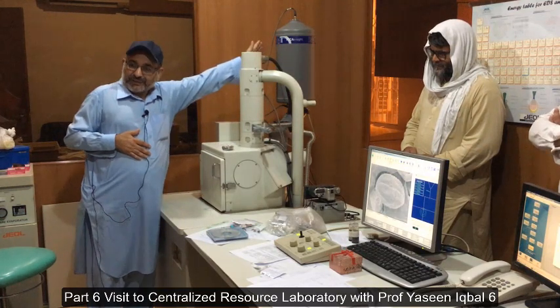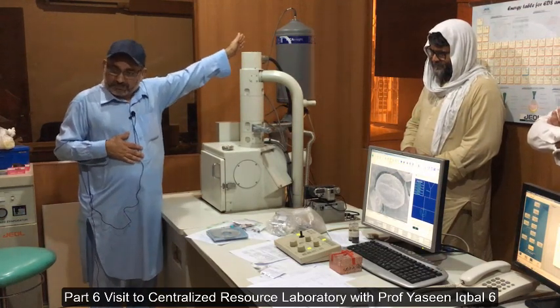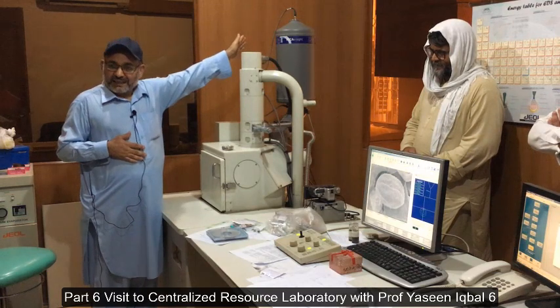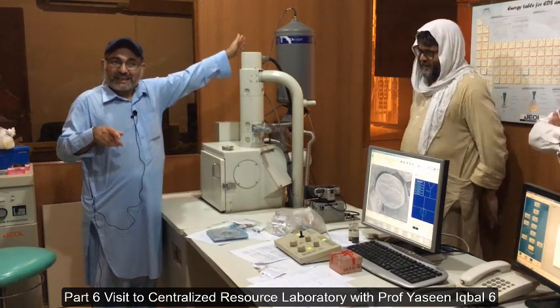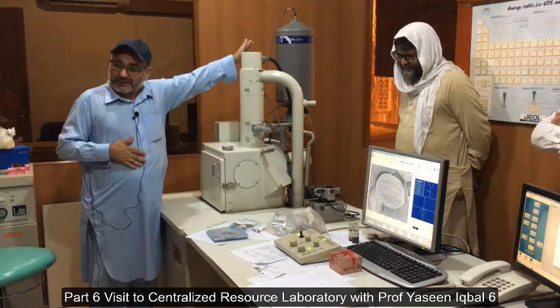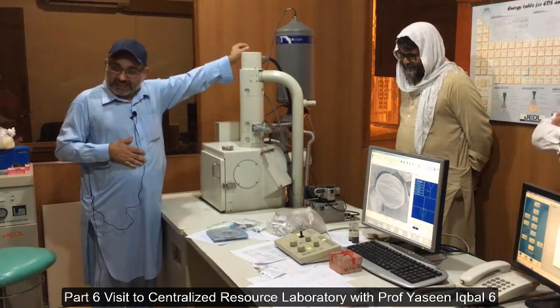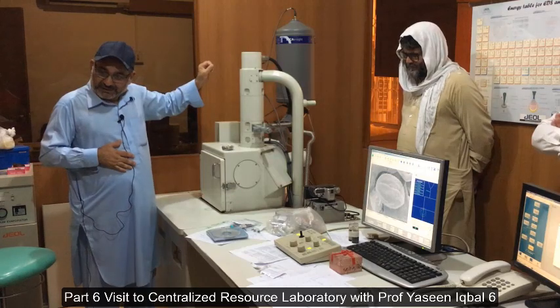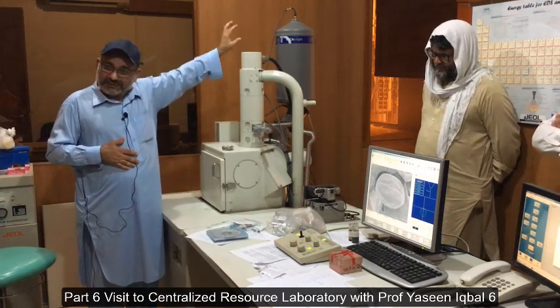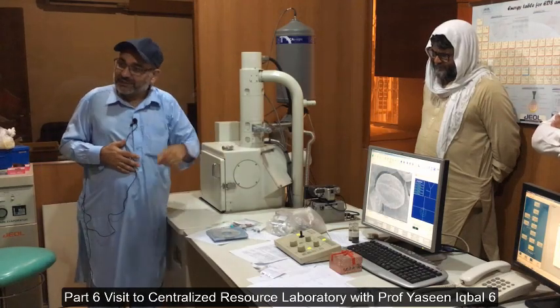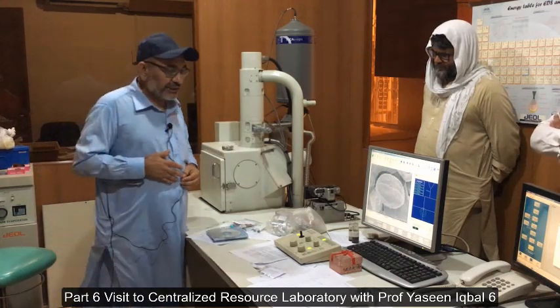Here, this thing is the detector. EDS detector, energy dispersive X-ray spectrometer is here. The electrons hit the sample, they generate X-rays. Those X-rays are detected to tell you about the elemental composition of the material.